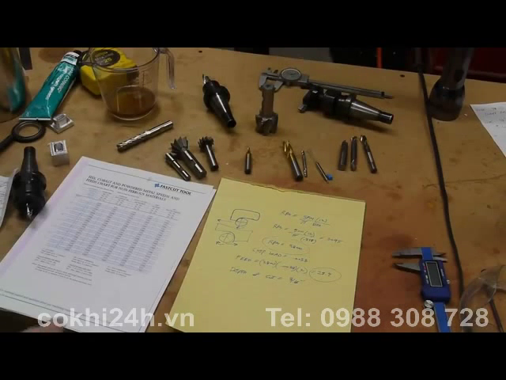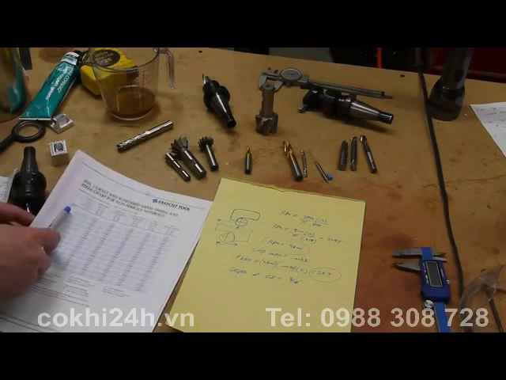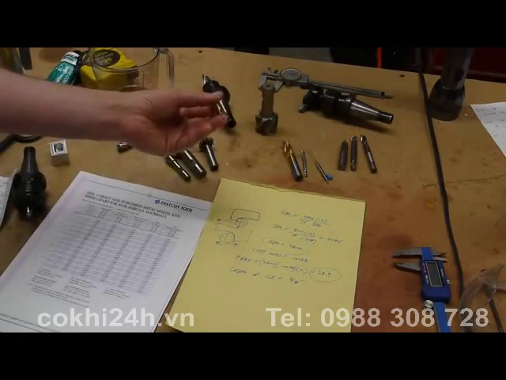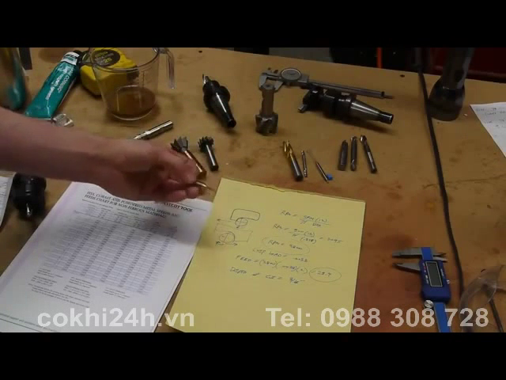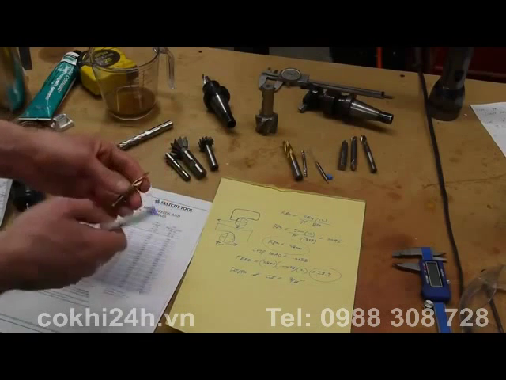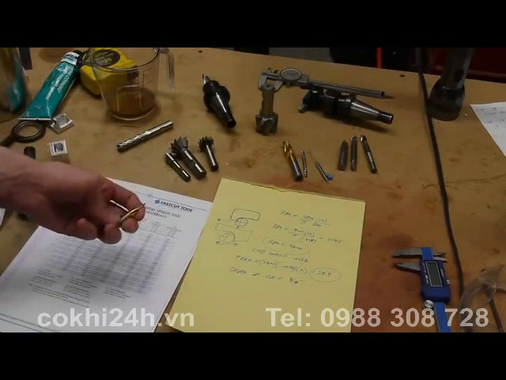Here's a question that comes up fairly often. This chart is very helpful, but it only goes down to a tool diameter of 1/4 inch. So what happens if you're using like a tiny little end mill like this? How do you figure out what the chip load is and everything? A good rule of thumb is to divide the diameter of the cutter by 150 to get a conservative chip load.